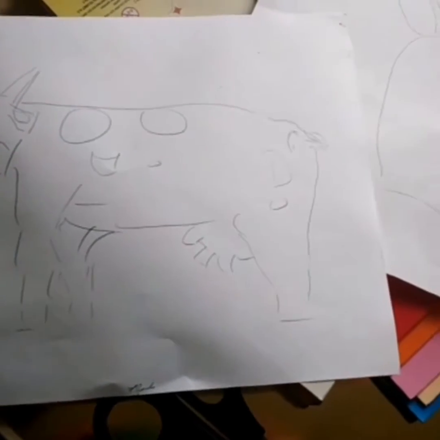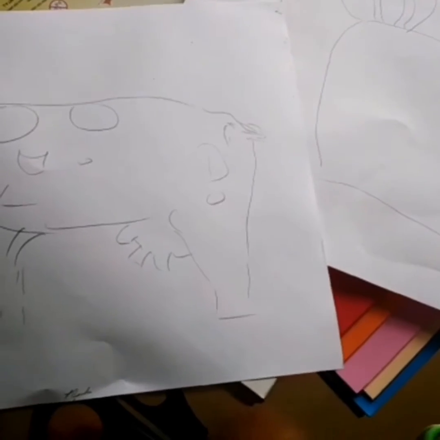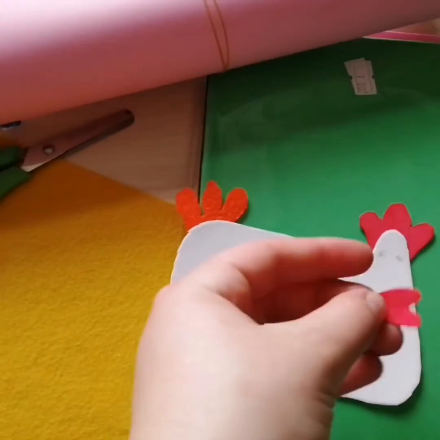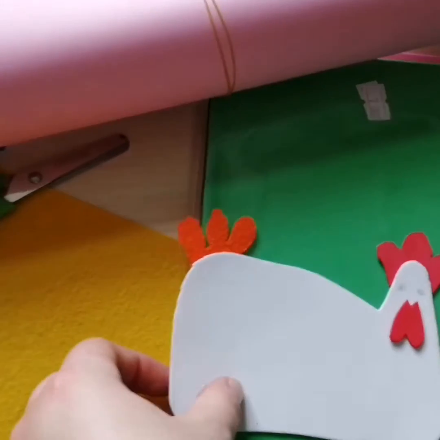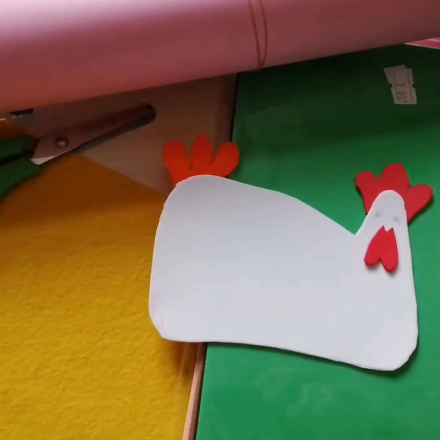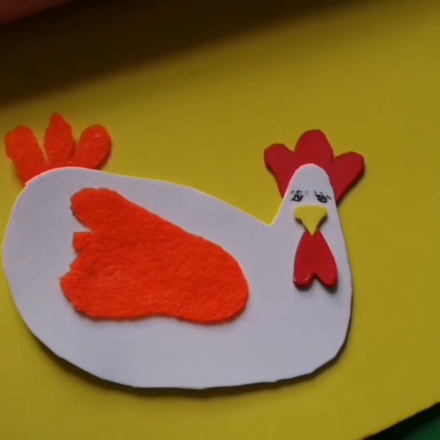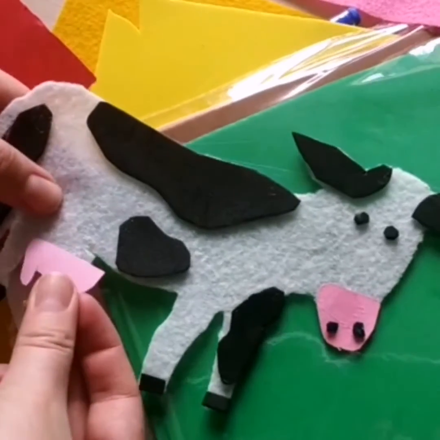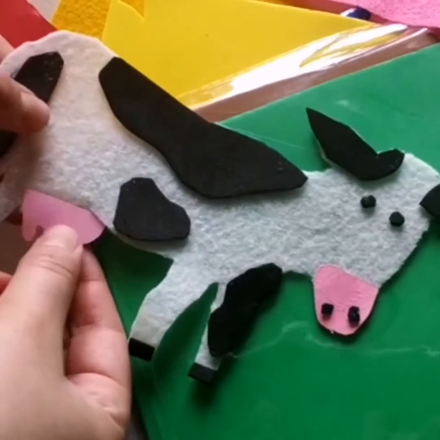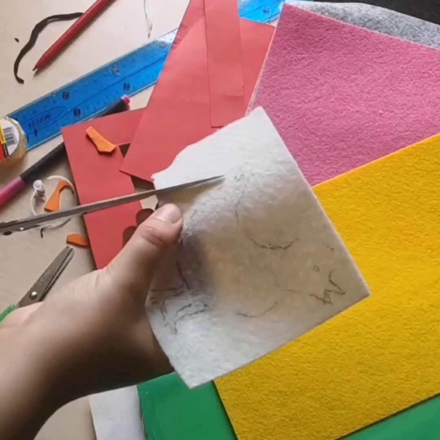At first, I simply drew the animals. After the drawing stage, I started to make my animals by using colorful felts. First and foremost, I cut the felts according to the animals that I tried to make, and then stuck each part of them together to compose the animals. I designed these funny animals by following the same steps for each and every one of them.